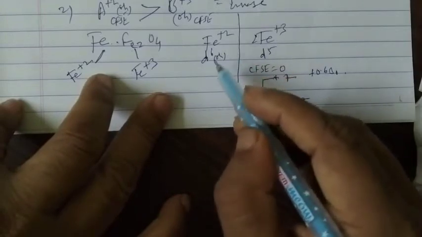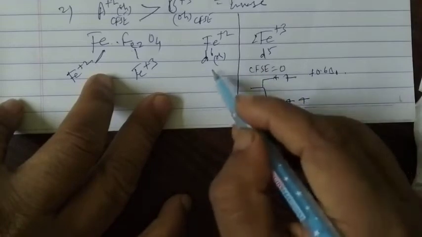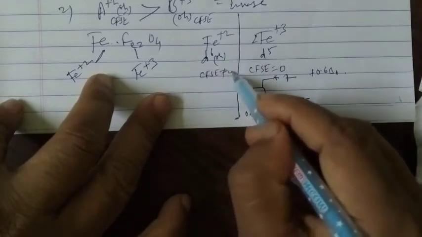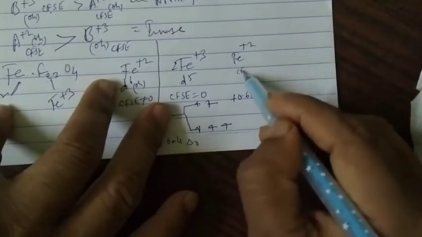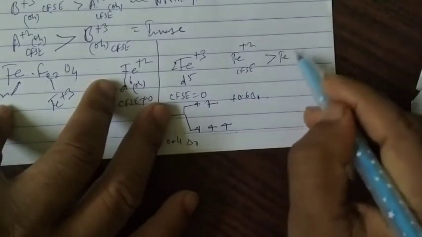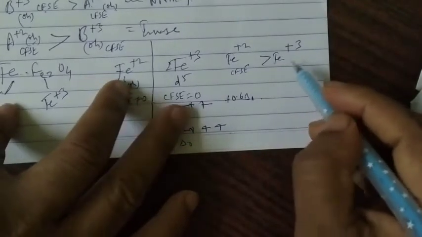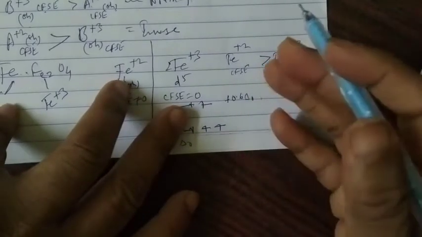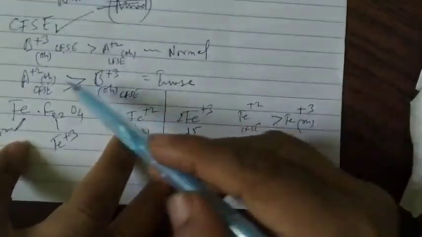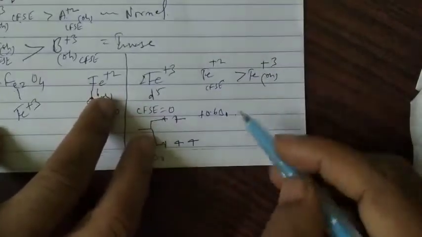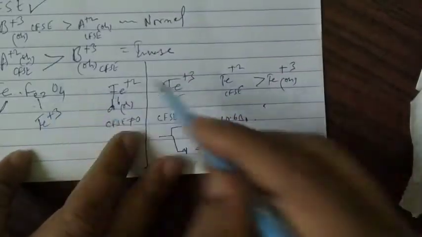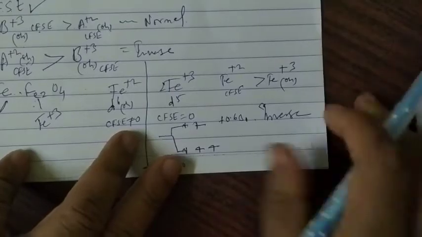In the d6 system, the CFSE is not equal to 0. Now what is the condition here? The Fe+2 CFSE value is greater than Fe+3. This is the condition in an octahedral field. What did we learn here? If the Fe+2 CFSE is greater than that of Fe+3, then it is an inverse spinel. So straight away, this compound we are learning is an inverse spinel. This is how, very simply, we can explain these spinels.